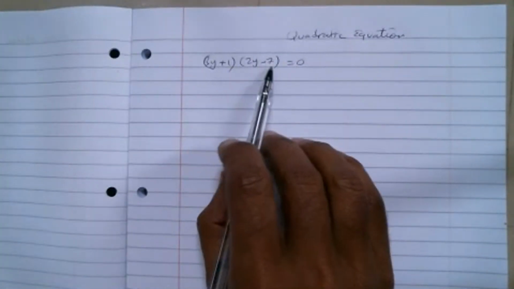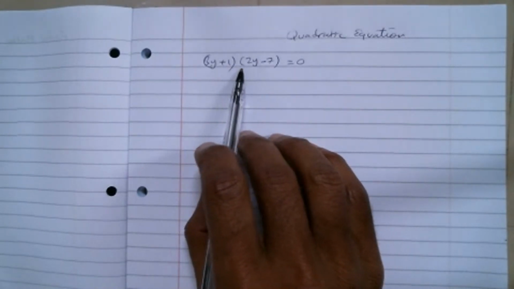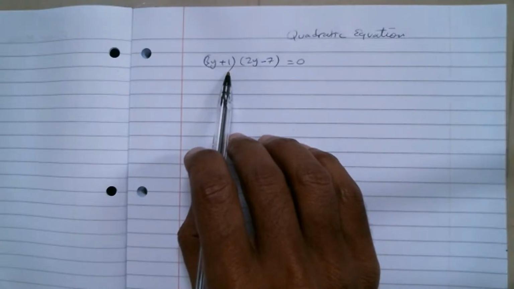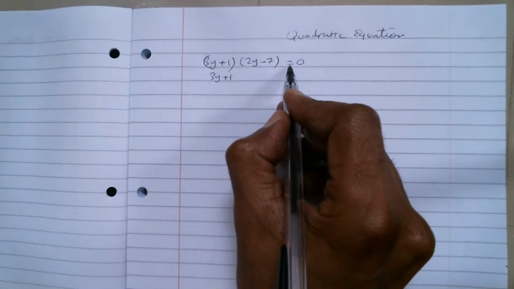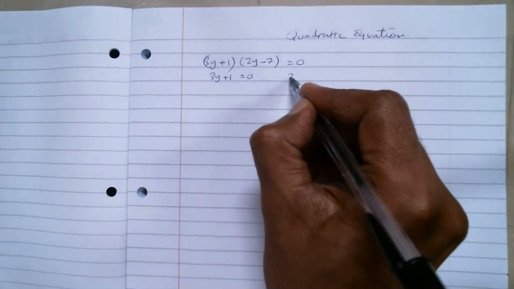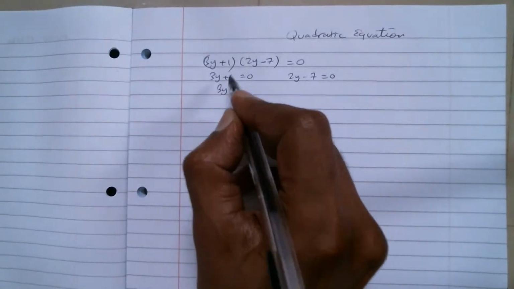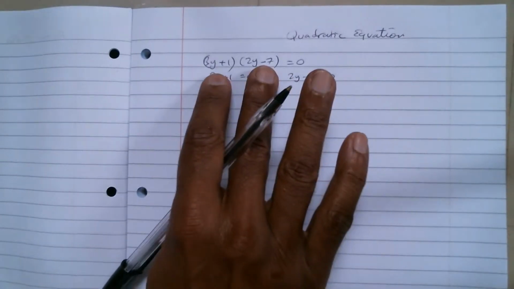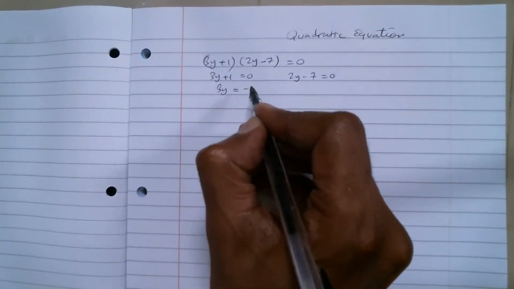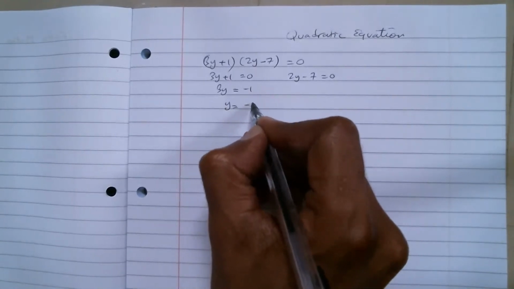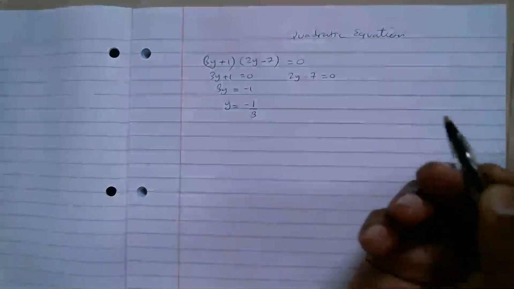Now already we have two factors here, so there's no need for us to factorize this because it is in factorized form. So we have 3y + 1 = 0 and also 2y - 7 = 0. We've got two linear equations now from the quadratic equation. The plus 1 can go on the other side and becomes minus 1, so I'm left with y = -1/3, and so I get my first value of y.